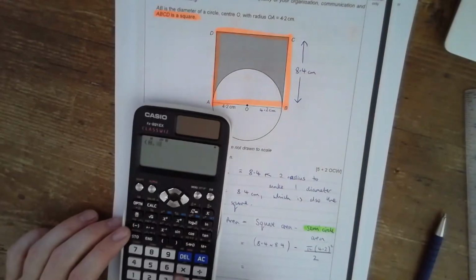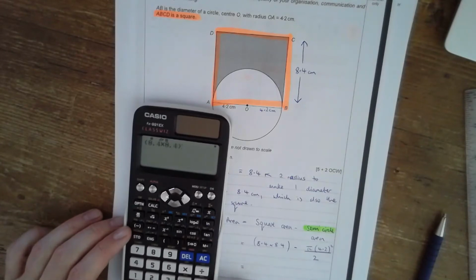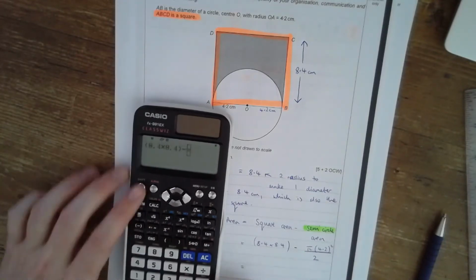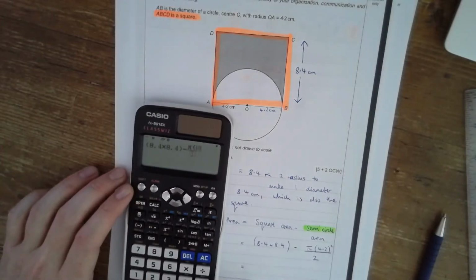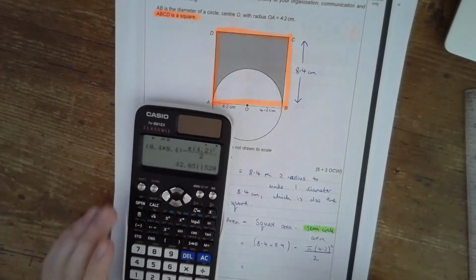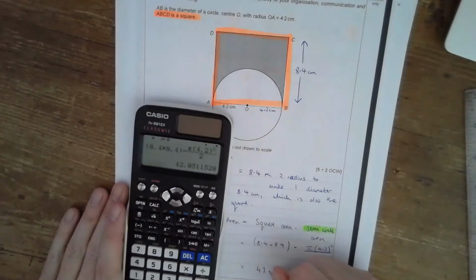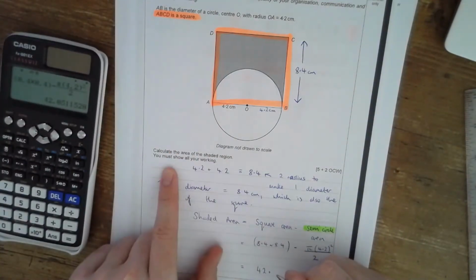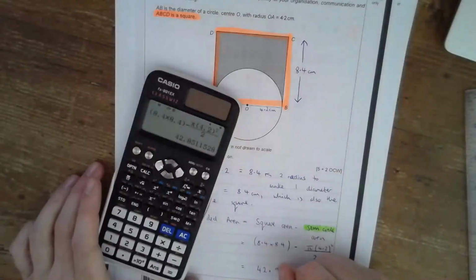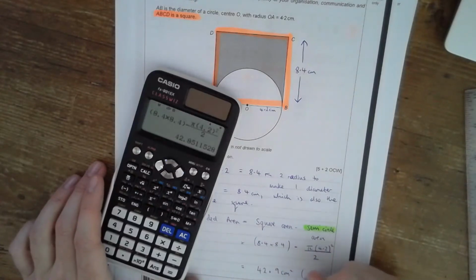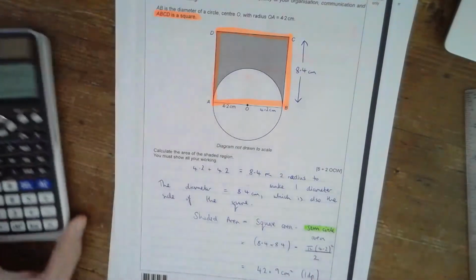So 8.4 times by 8.4, or 8.4 squared, take fraction, pi, brackets 4.2 squared over 2. And I get the answer 42 point. It doesn't tell me a decimal to round it to, so I'm just going to do it to 1 decimal place, centimetres squared to 1 decimal place.